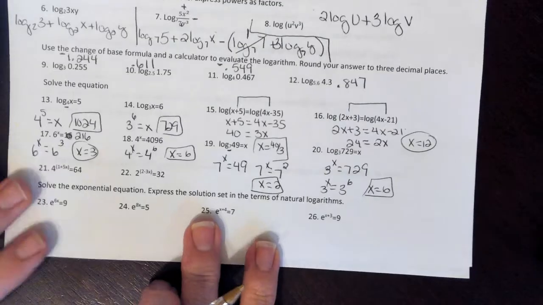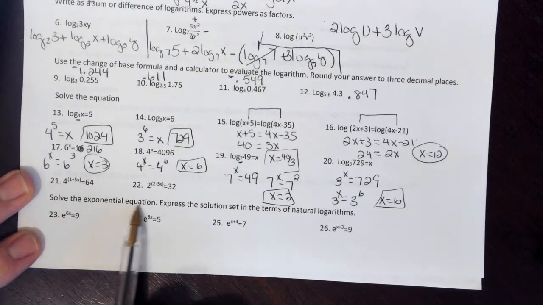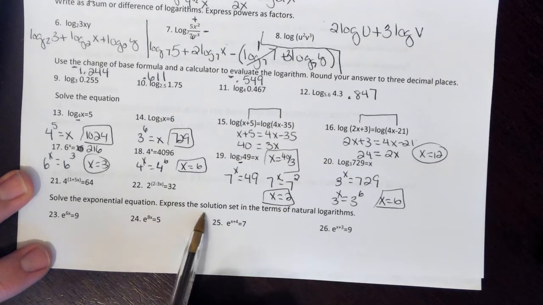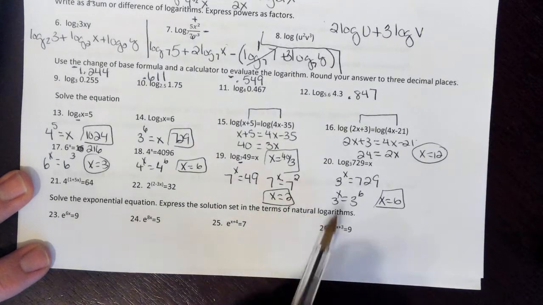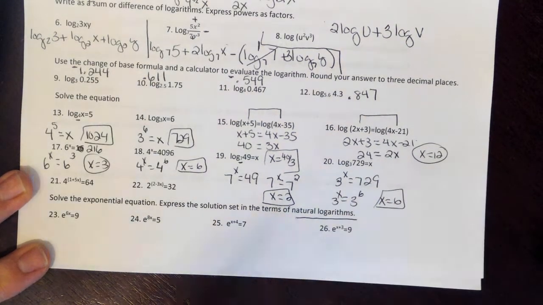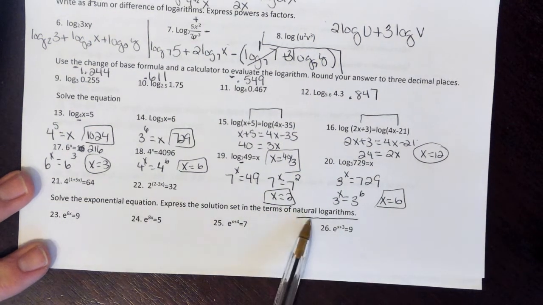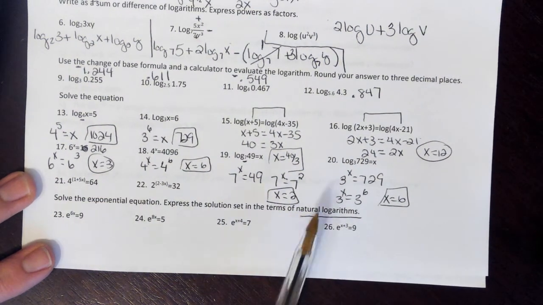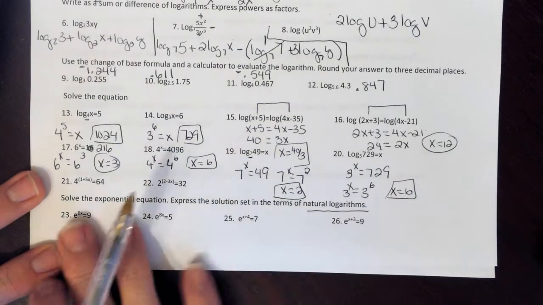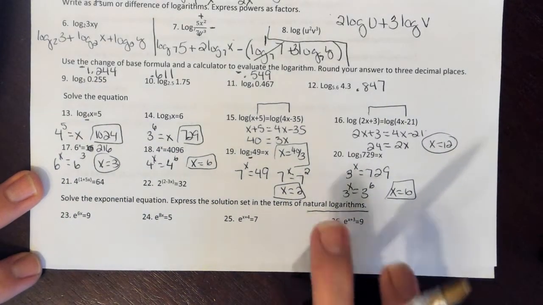Number 23, the directions say, solve the exponential equation, express the solution set in terms of natural logs. So they don't want me to log both sides, they're giving me a big hint right there, take the natural log. So I already know that for all these problems, I'm going to have to take the natural log.